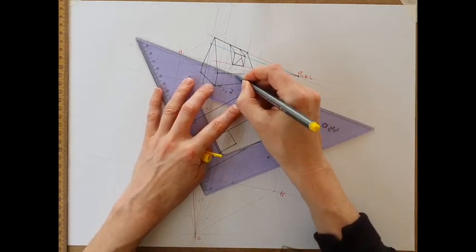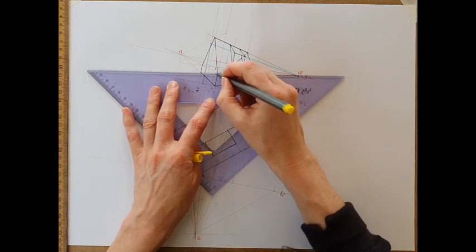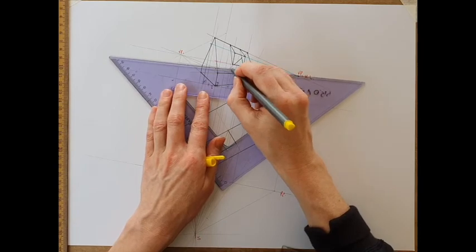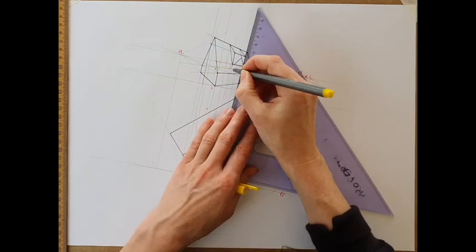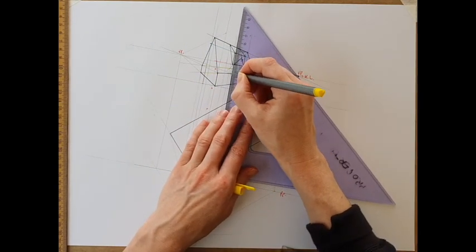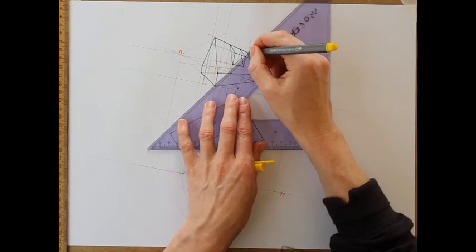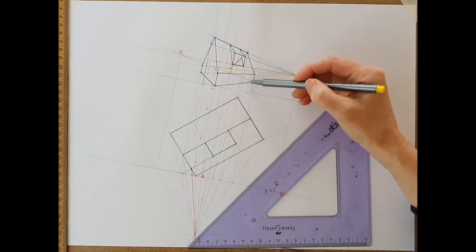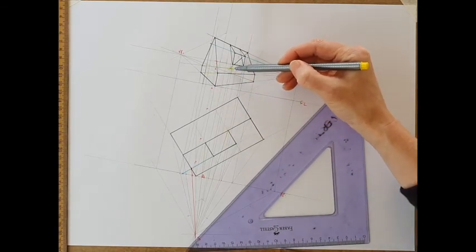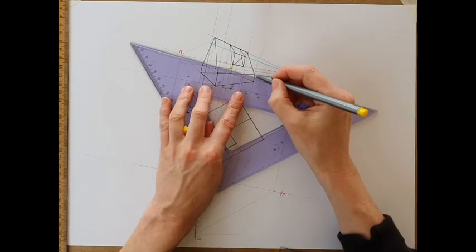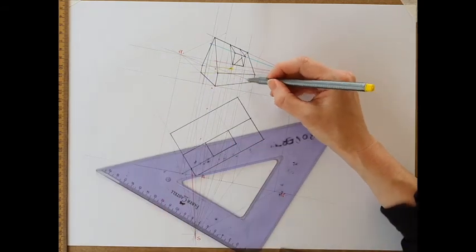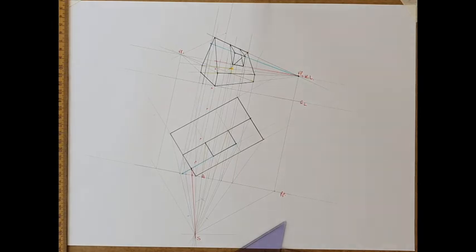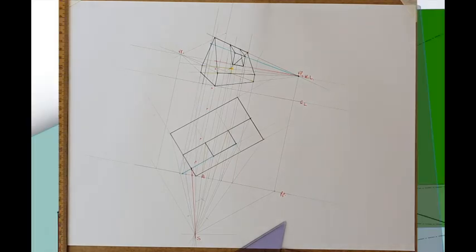I found the answer. We don't need any hidden detail in perspective. So I took this line back. But we do need to be able to see everything that is visible. So that was the base of the tent. That was the vertical section. This was the vertical section in the other direction. And that was the triangle, that's the back of that triangle. So that completes our question.